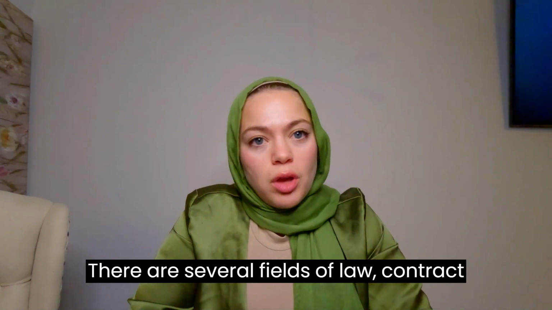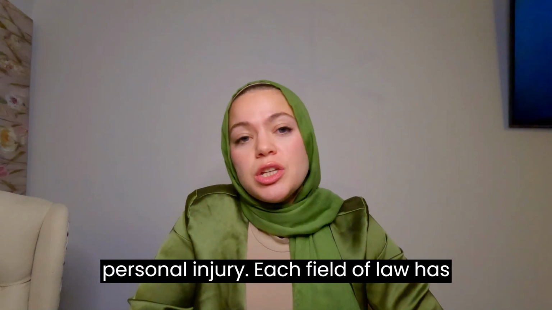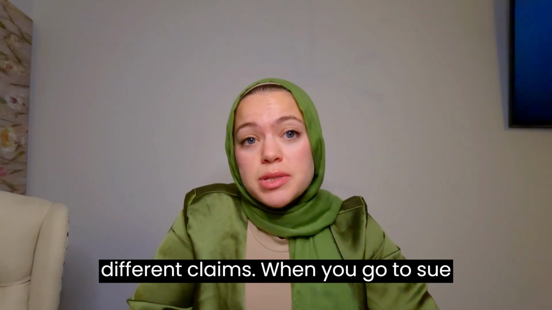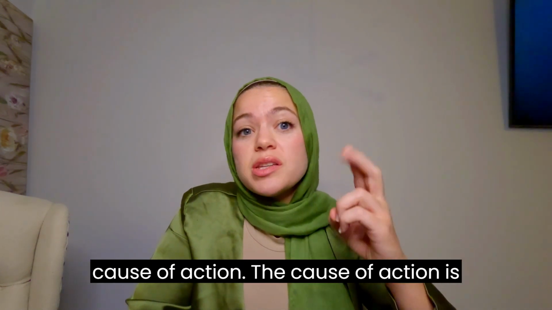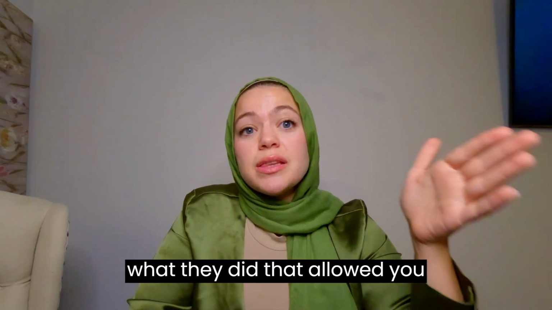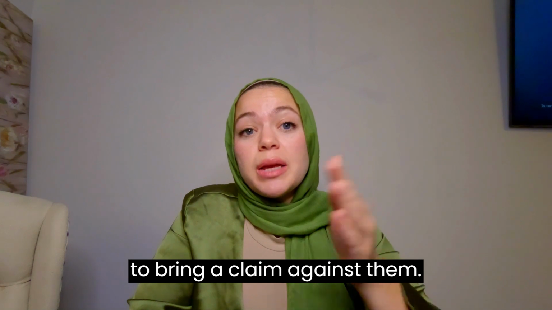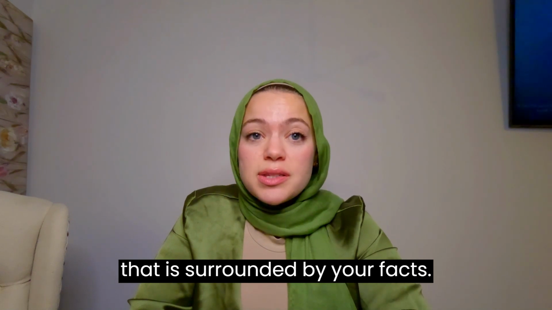There are several fields of law: contract law, real estate law, securities law, personal injury. Each field of law has different claims. When you go to sue somebody, you sue them on a claim or a cause of action. The cause of action is what they did that allowed you to bring a claim against them. That's going to be really important, and that is surrounded by your facts.